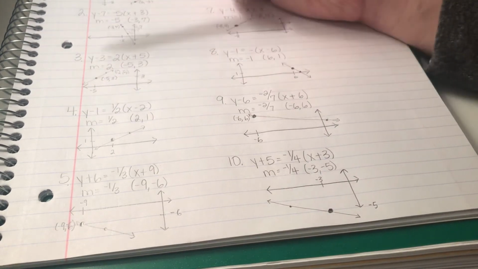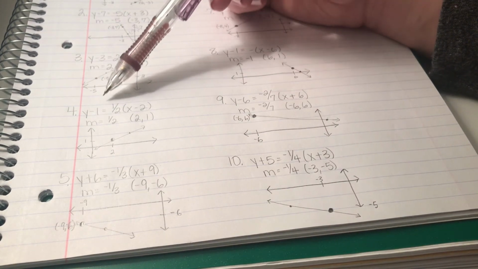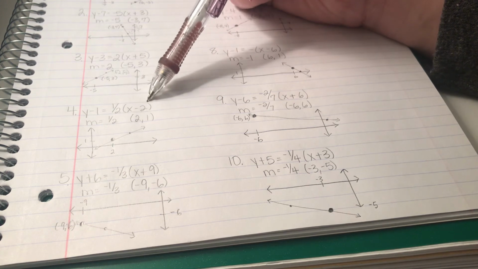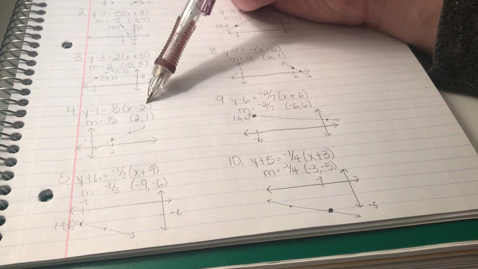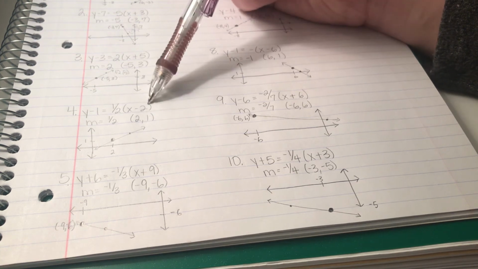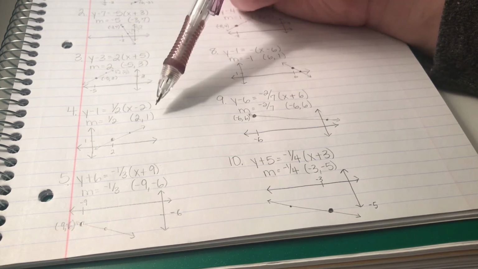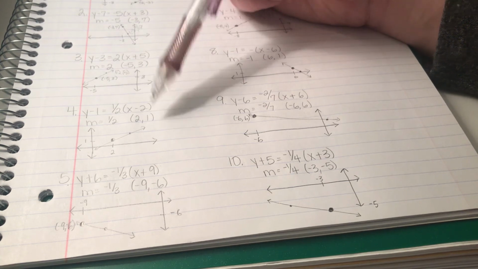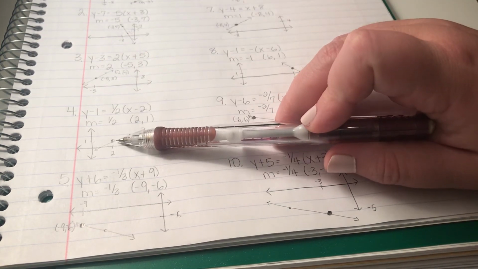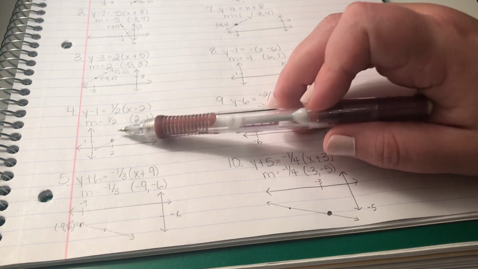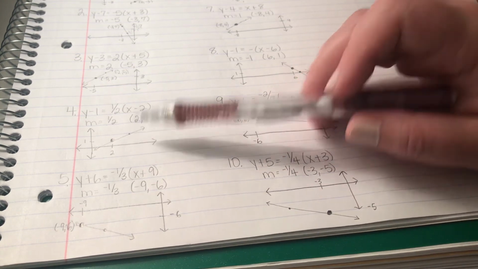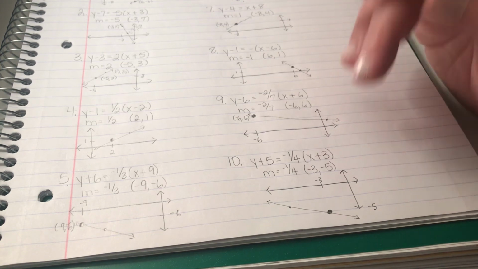So number 4, y minus 1 equals 1/2 x minus 2. Our slope is 1/2 and our point is 2 because we switched signs. From negative 1 we switched signs and got positive 1. So I plotted this point at 2, 1. Then I used my slope to go up 1 and over 2 to plot my next point from my line.